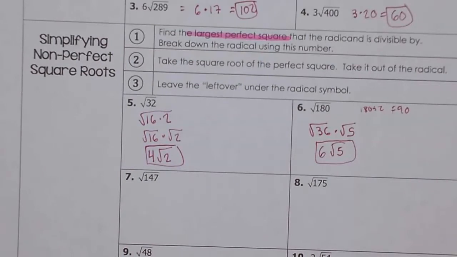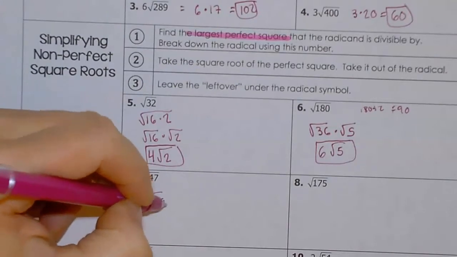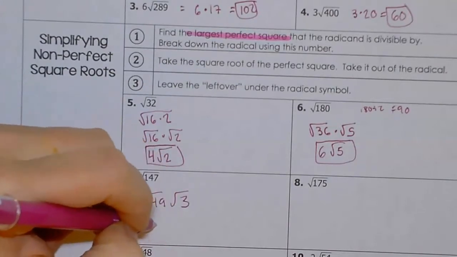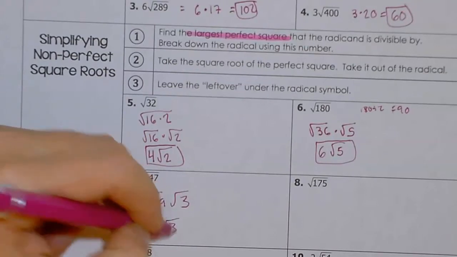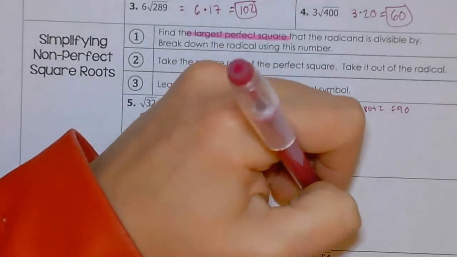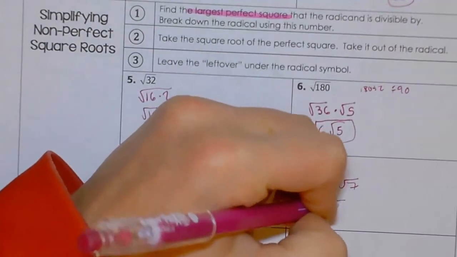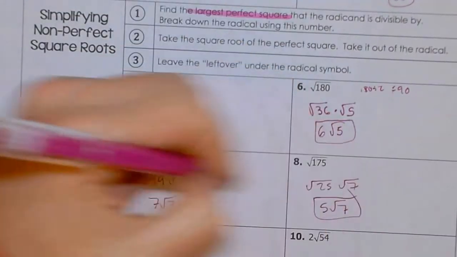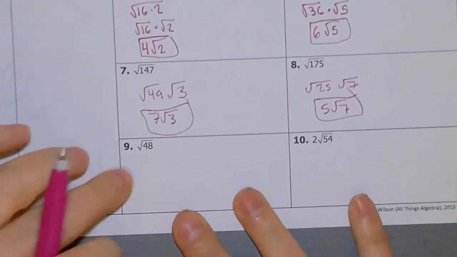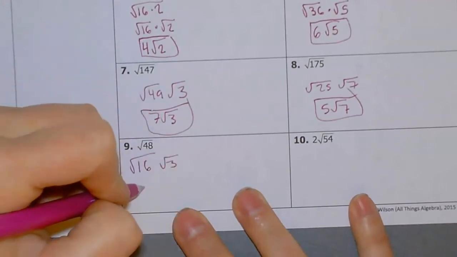Okay, hopefully you've completed 7, 8, and 9. You should have gotten root 49 and root 3 for number 7, which reduces to 7 root 3. You should have got 175 breaks into 25 and 7. Square root of 25 is 5, so you'd have 5 root 7 for number 8. And for number 9, you should have found that 48 is 16 times 3, so you have 4 root 3.